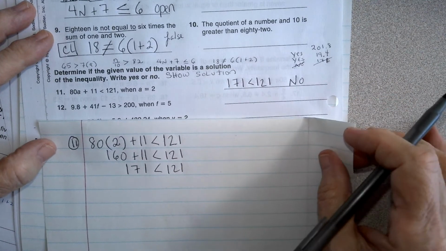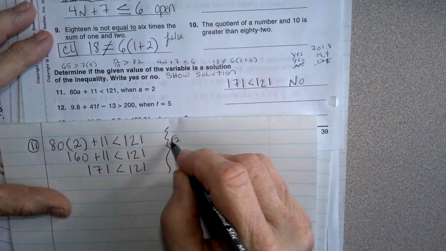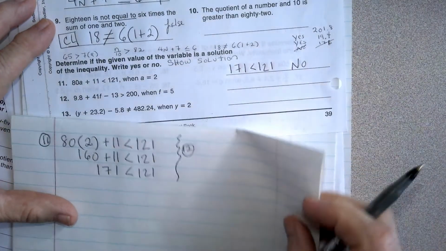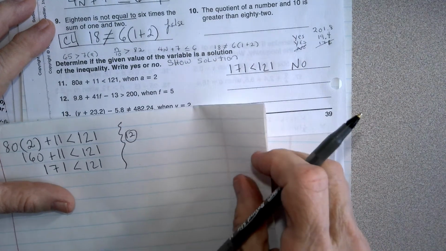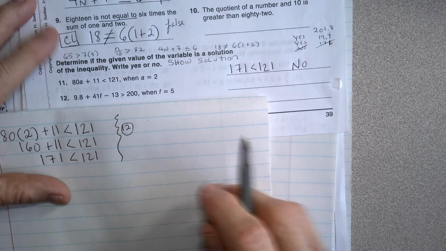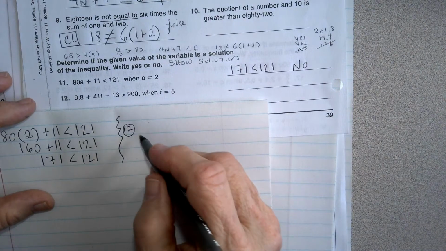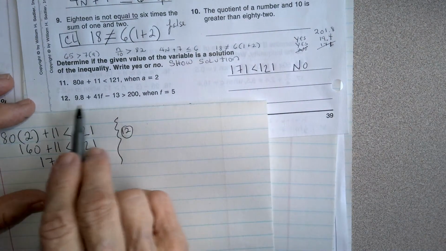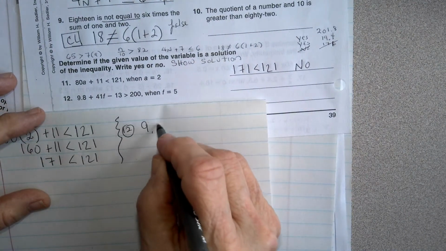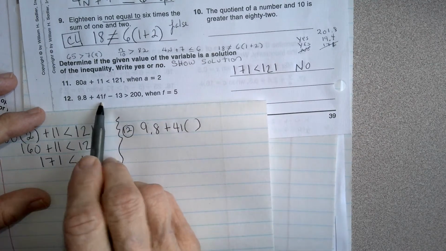Then let's look at number 12. All right. I'm trying to determine which ones I'm going to have you do. Okay, Gabriel. On this one, I'm going to write 9.8 plus 41 times F. What's the F value?